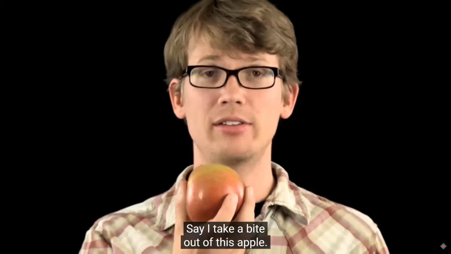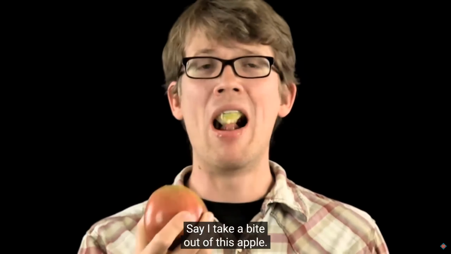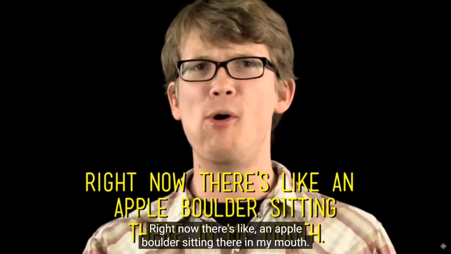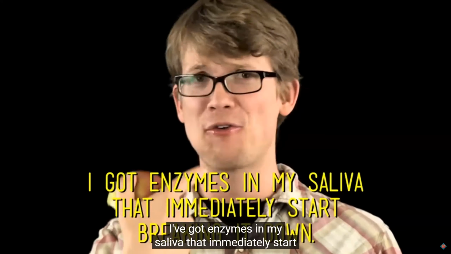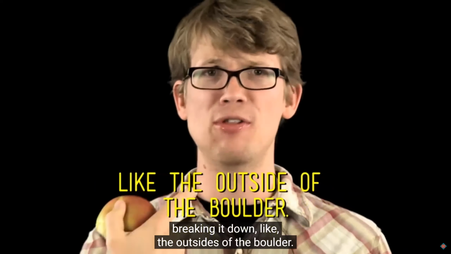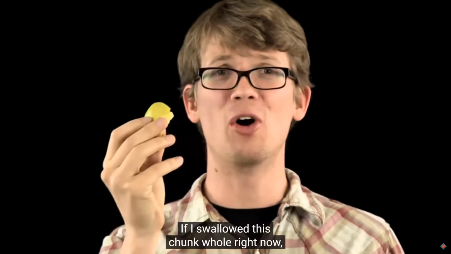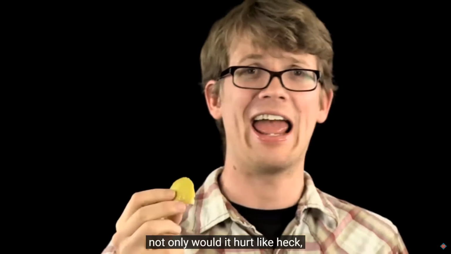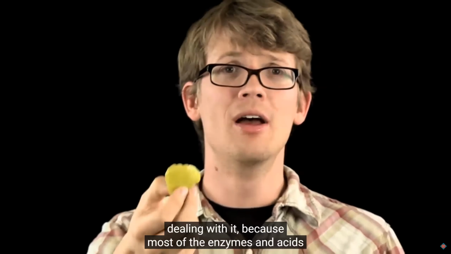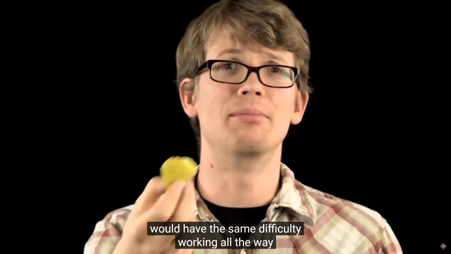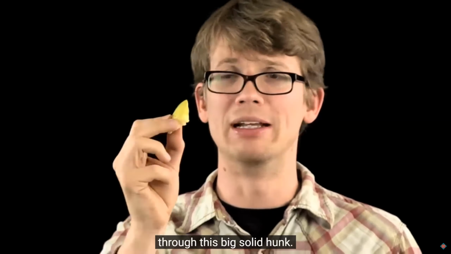So say I take a bite out of this apple. Right now, it's like an apple boulder sitting there in my mouth. I got enzymes in my saliva that immediately start breaking it down, like the outsides of the boulder. If I swallowed this chunk whole right now, not only would it hurt like heck, the rest of my digestive system would have a really hard time dealing with it because most of the enzymes and acids would have the same difficulty working all the way through this big solid hunk.